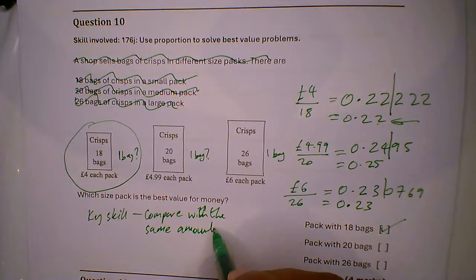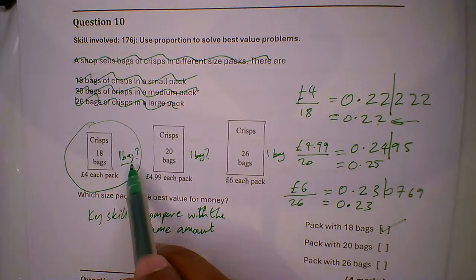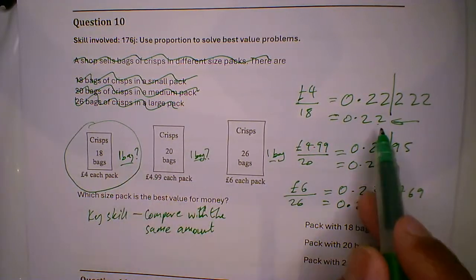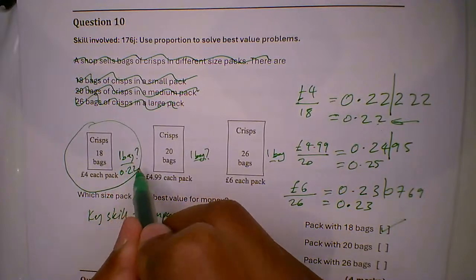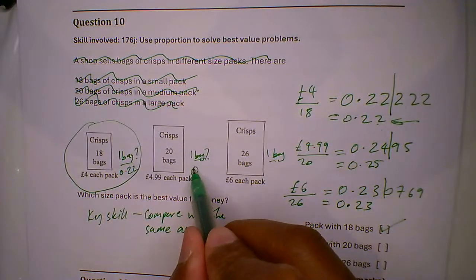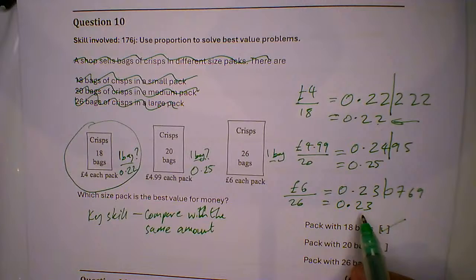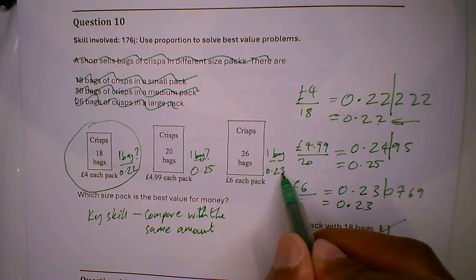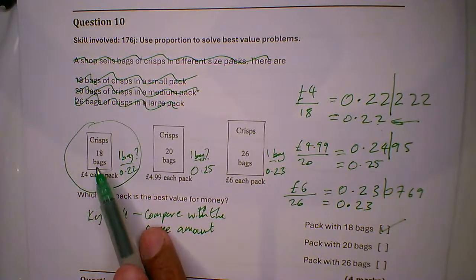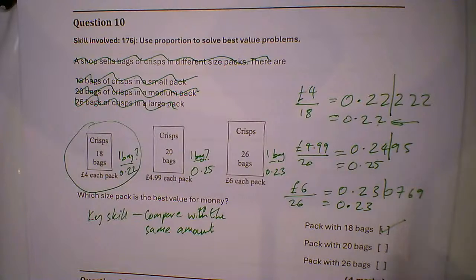So in this example, I worked out one bag. One bag for this one was 0.22, one bag for this one was 0.25, and one bag for this one was 0.23. There's other ways where you make all the bags the same, so that's like a multiplying method. So you could also use a multiplying method.